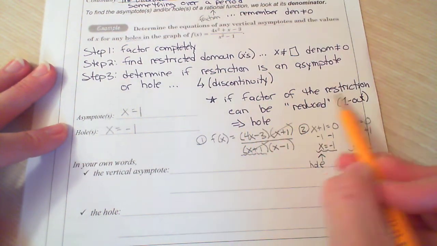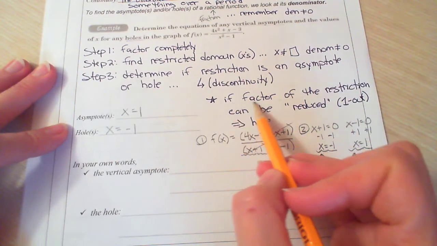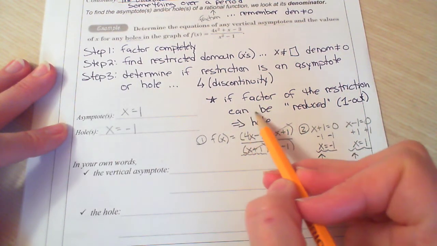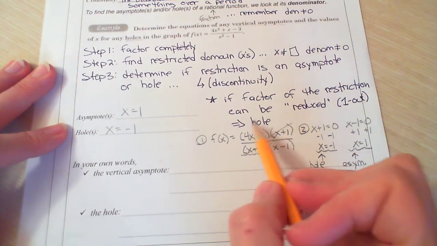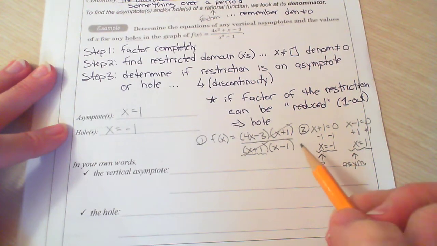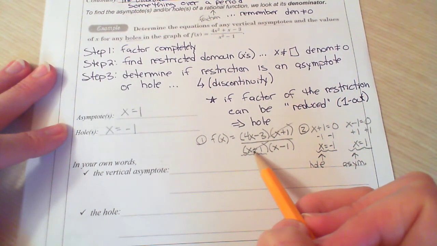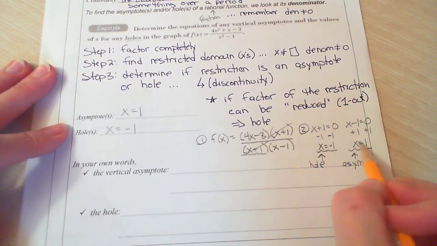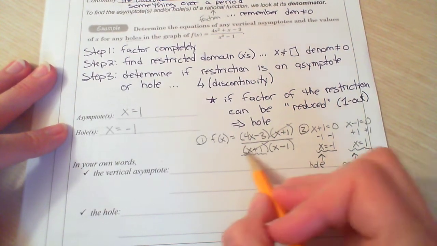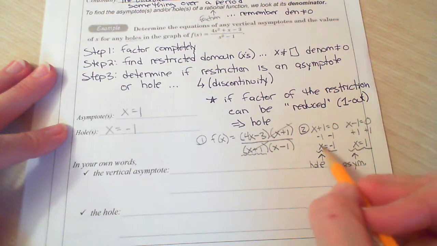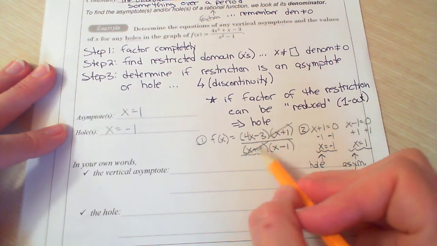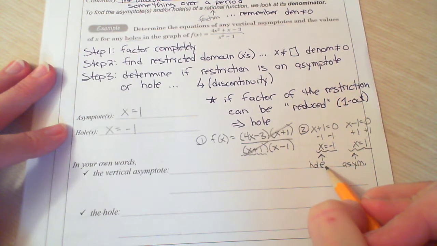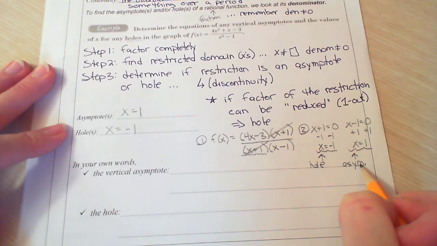Okay, so that's what this third part is saying. If the factor of the restriction can be reduced, canceled, you guys like to say, I say 1 out, then that's where your hole is. So factor top and bottom, find your restricted domain, which always is from your denominator, set the factors in your denominator equal to 0, solve for x, and then go back and see, do any of these factors 1 out? If they do, that's your hole. If they don't, that's your asymptote.